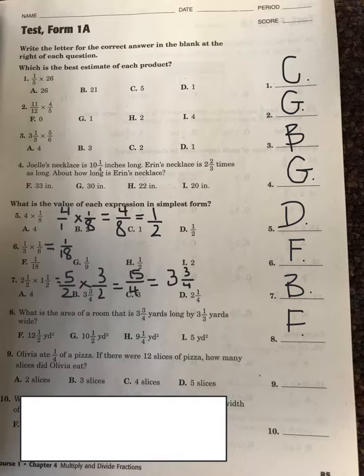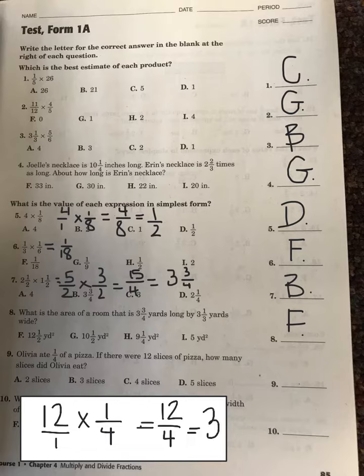Number 9, Olivia ate 1/4 of a pizza. If there were 12 slices of pizza, how many slices did Olivia eat? So we have 12 slices times 1/4 of the pizza. So we can put a 1 under the 12 so we can multiply across, which will then give us 12/4, which we can then turn into a number, which will be 3. So that is B, 3 slices.